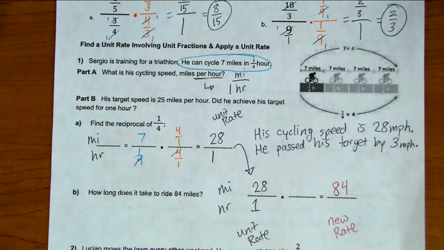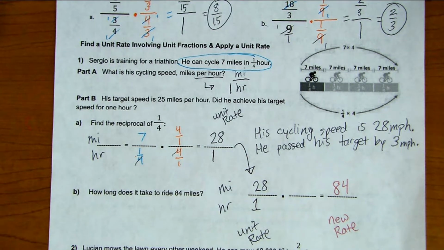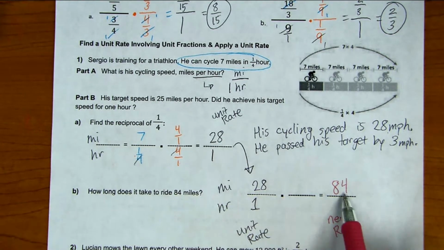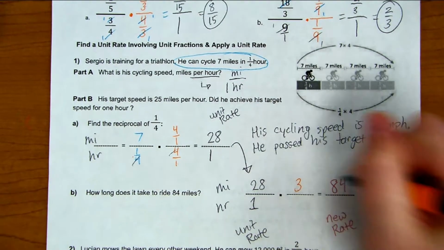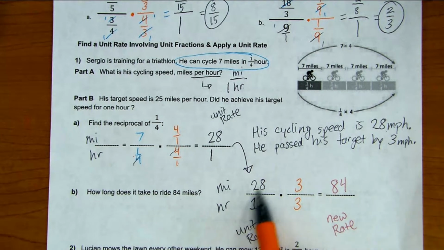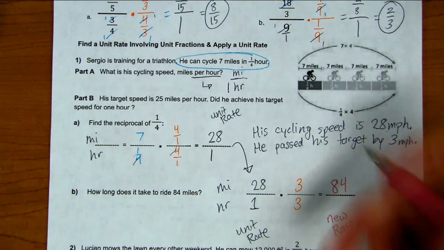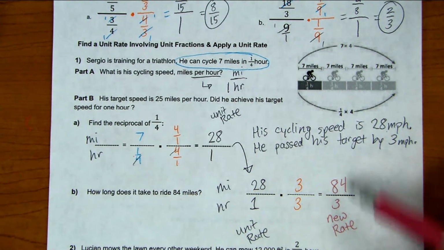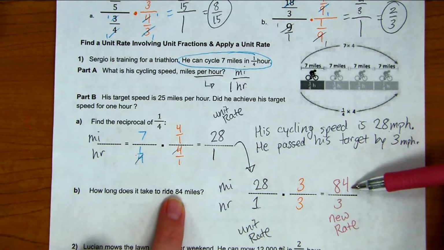we know we have 28 miles here. We need to get to 84 miles over here. It turns out that 28 times 3 will get us 84. So we can multiply the numerator and the denominator by 3. And if you check in the calculator, 28 times 3, sure enough, that'll be 84. And in the denominator, 1 times 3 will give us 3. So if we're looking at this information, we can see that he can ride 84 miles in 3 hours.